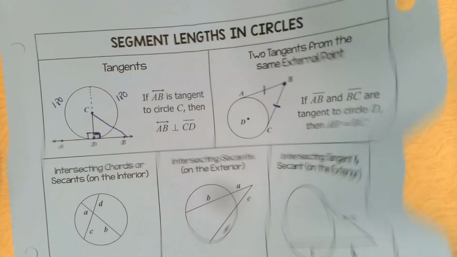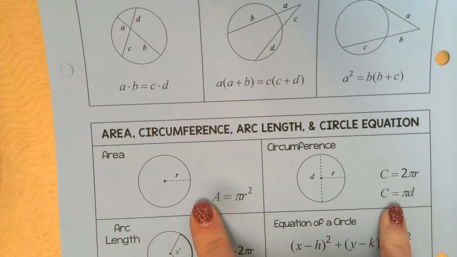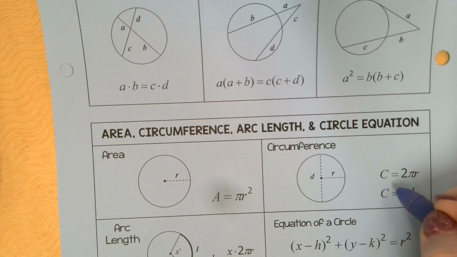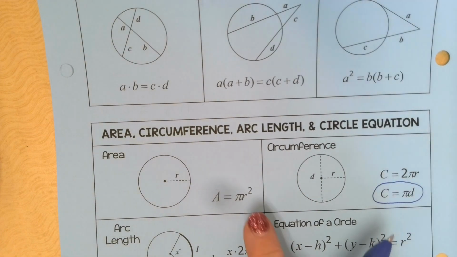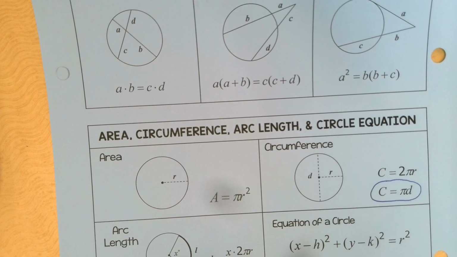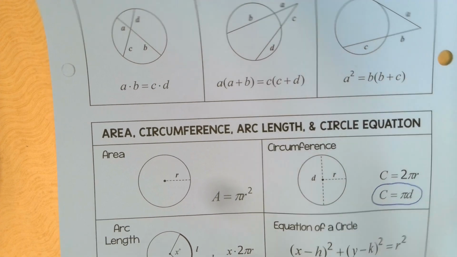Okay, before we flip to the front, if you forget your formulas, they are right here. This is the one I like using. Go ahead and circle that. Both of your formulas are here. We will not use this, and we will get to this later on.